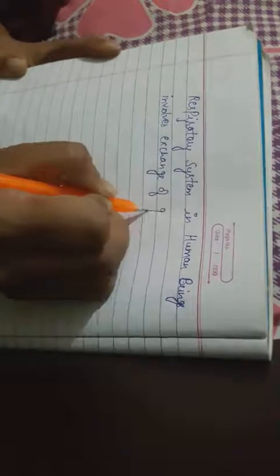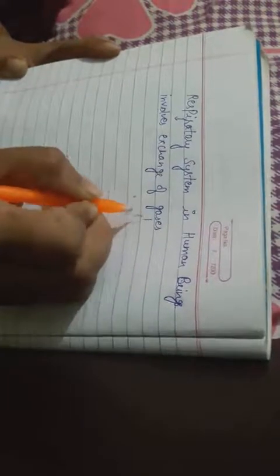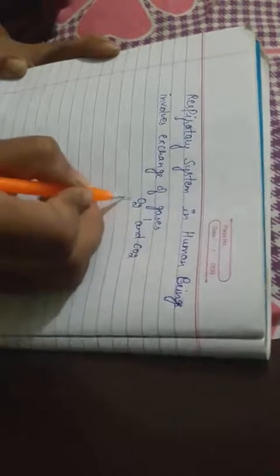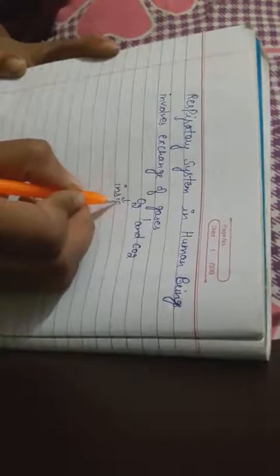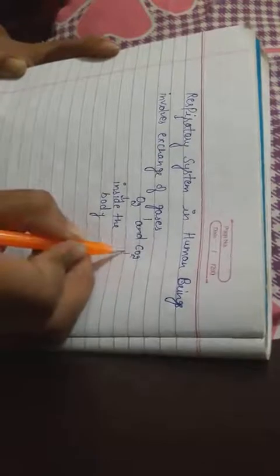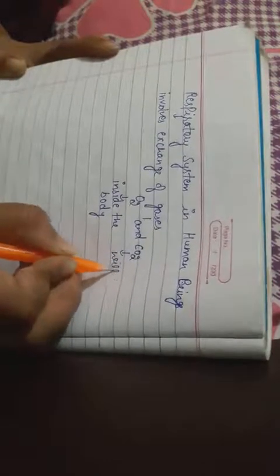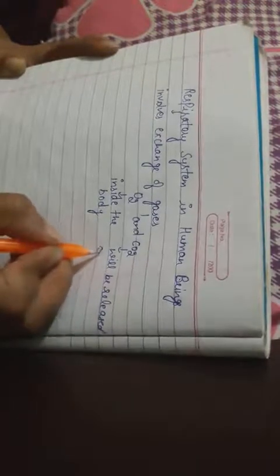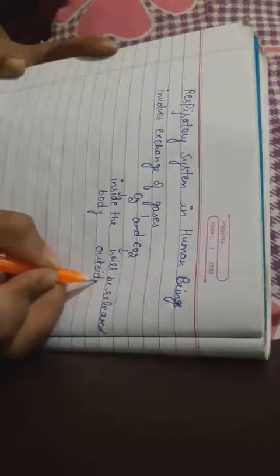We simply mean that respiration involves exchange of gases. The gases are oxygen and carbon dioxide. Oxygen is taken inside the body and carbon dioxide is released outside the body of humans.